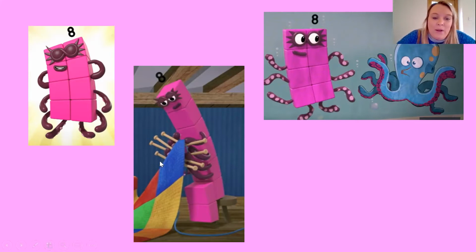In this bit here, we can see that he was knitting a blanket, I think for number 7. And let's see, has he got 8 needles? 1, 2, 3, 4, 5, 6, 7, 8. He did. Well done. Let's have a look here. We've got 8 legs with the octopus.